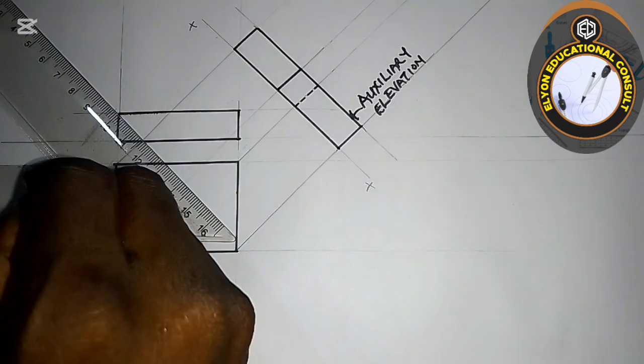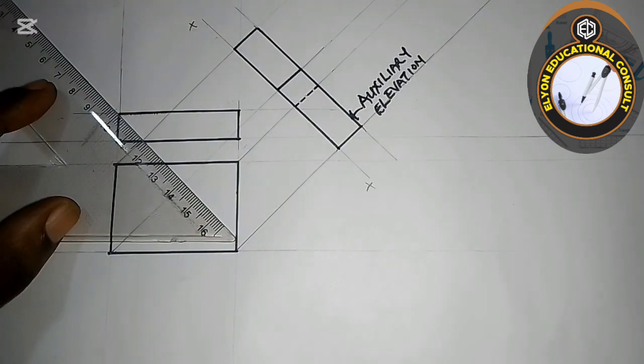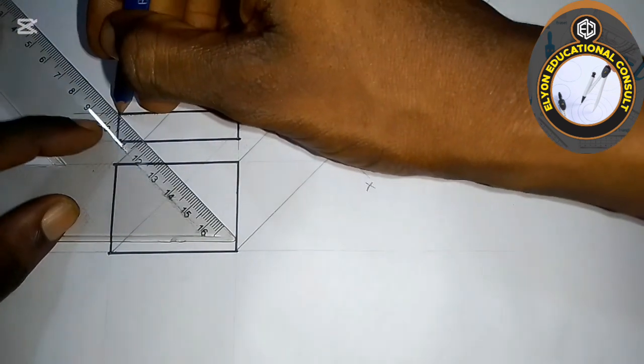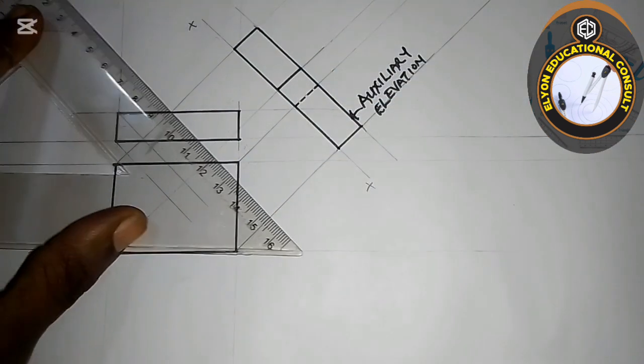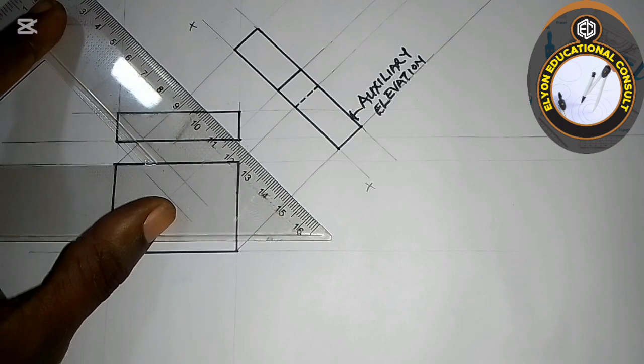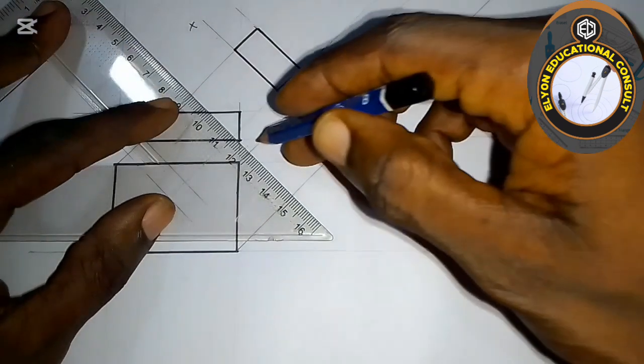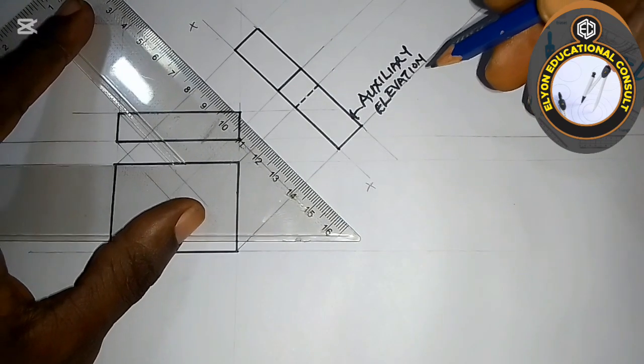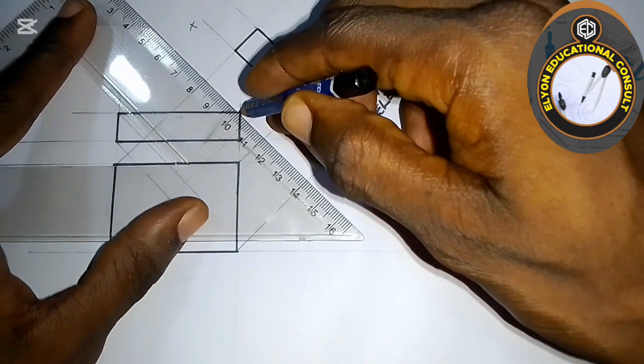I'm using this inner side of the set square as my reference, which is on this line here. Then move it this way. You have to get the angle correctly, so you patiently do that. Then from this part here, I move to this part here now, like this.